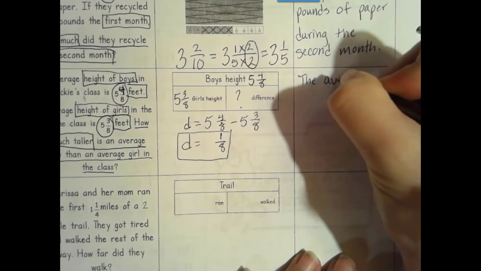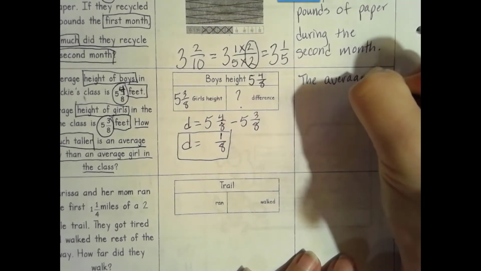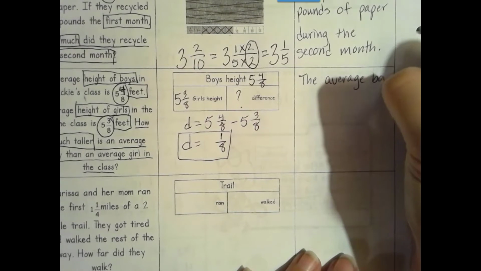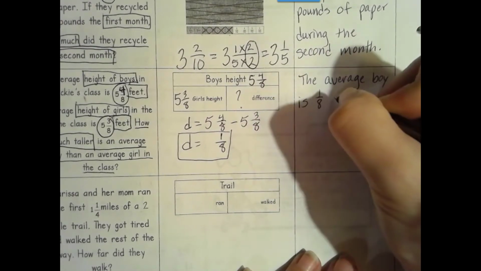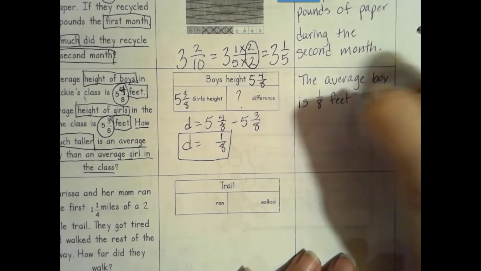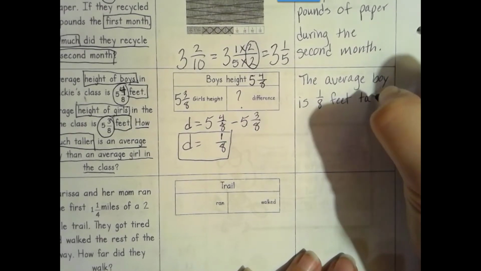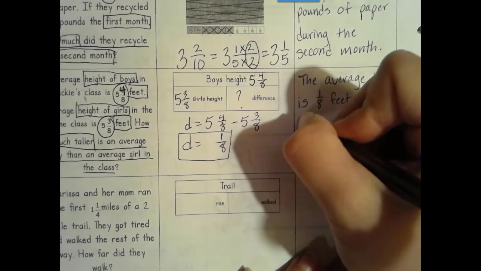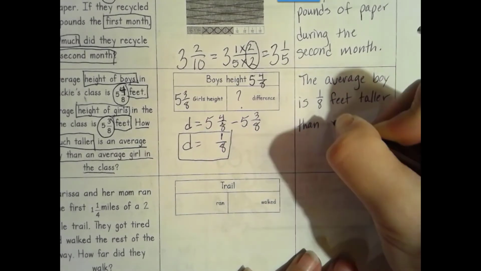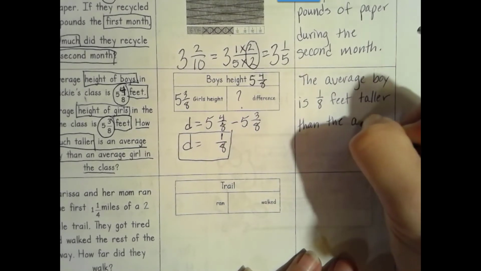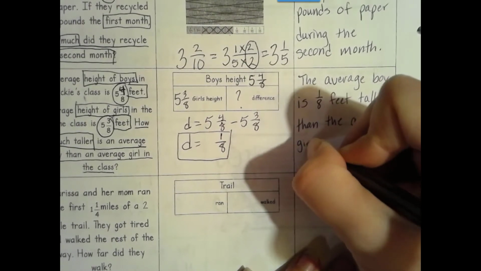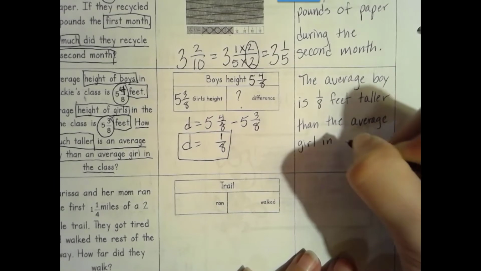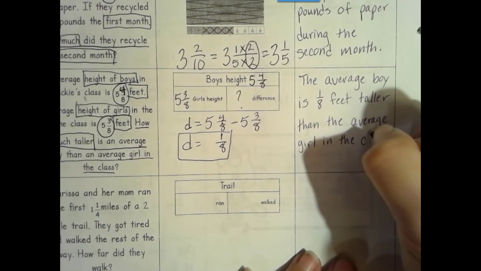The average boy is 1/8 feet taller than the average girl in the class.